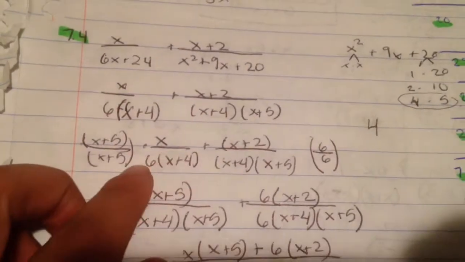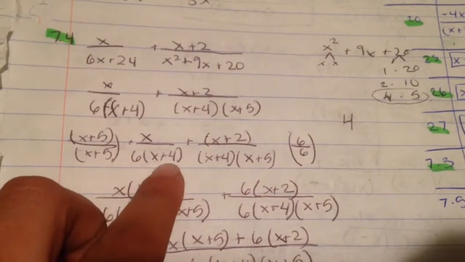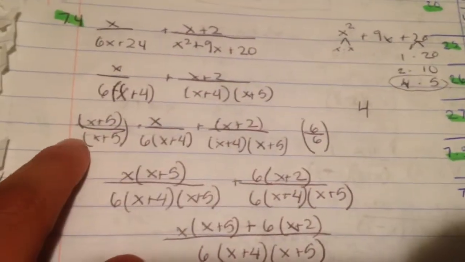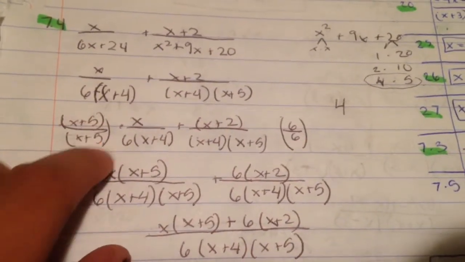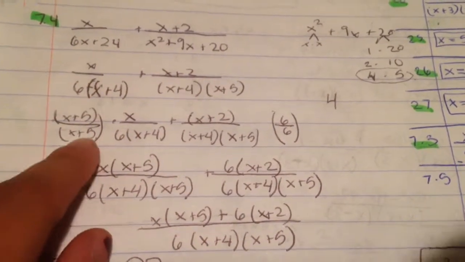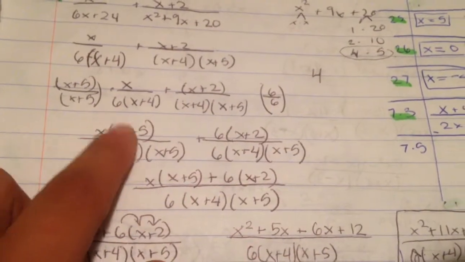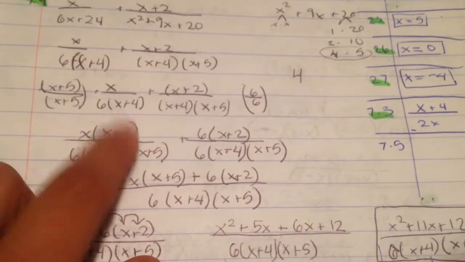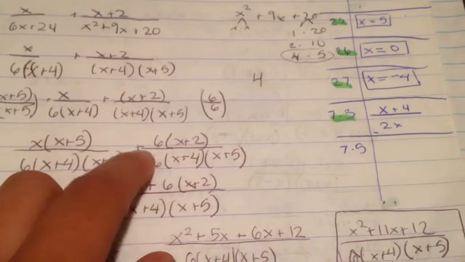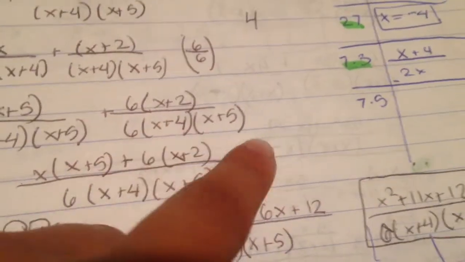Next step we're going to want to do is we're going to want to get the same on both sides. So right here all we're missing is the x plus 5, and here all we're missing is the 6. So we're going to take the x plus 5 and multiply it to this, because if we put one over the other it makes 1, and we can do that all times. Here we do the same thing with 6. We then get the x and then x plus 5, and then the 6, x plus 4, and x plus 5. Same thing here. It's 6 x plus 2, and then the 6 x plus 4 and x plus 5.